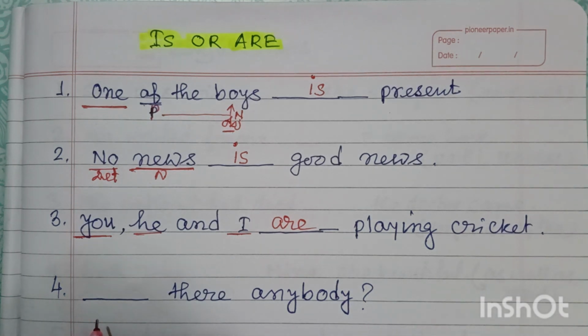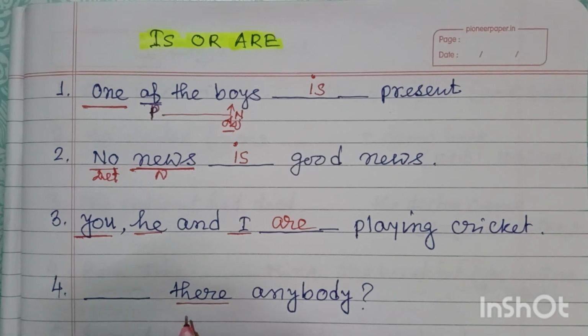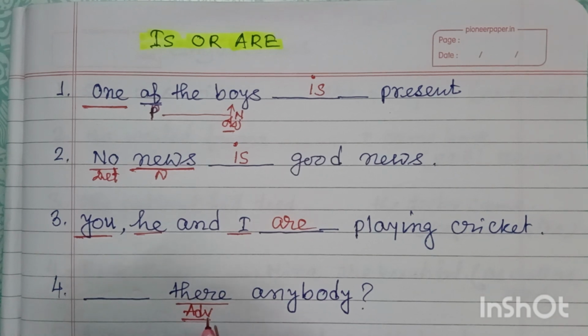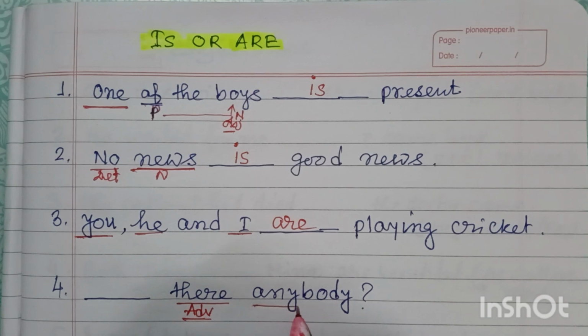In question number 4: blank space, there, anybody. My dear friends, this word there is basically an adverb, an adverb of place. So this is the subject, anybody.